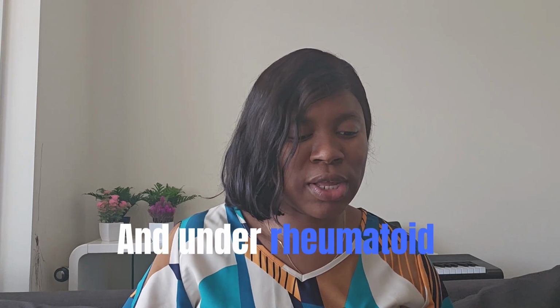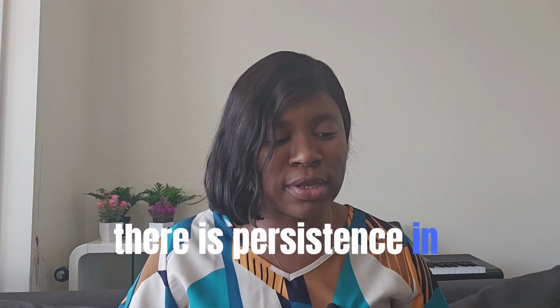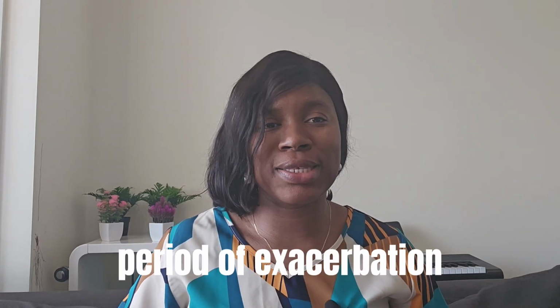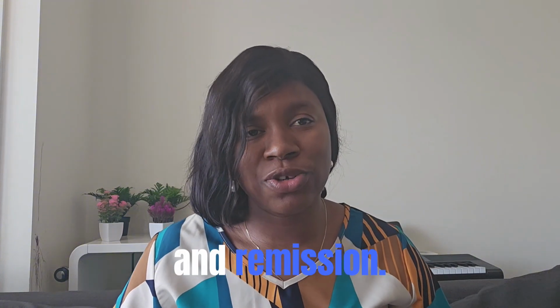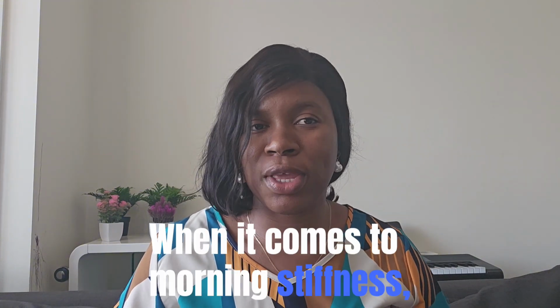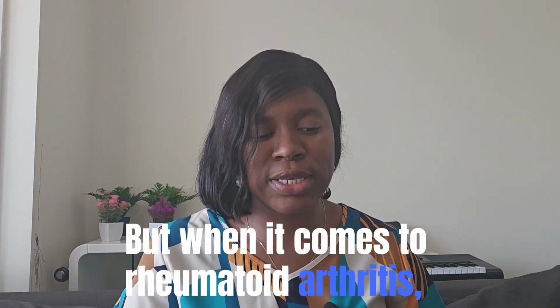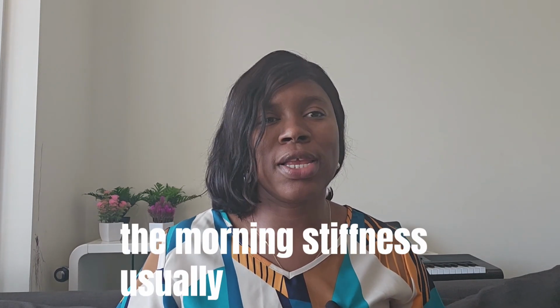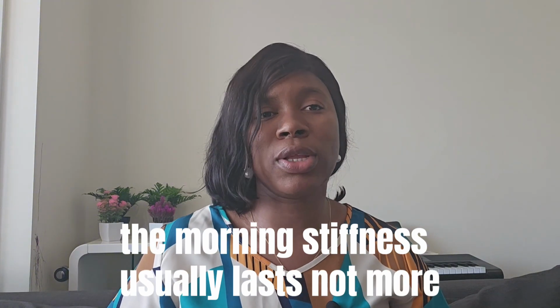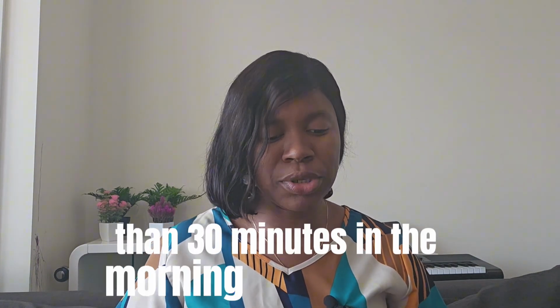And under rheumatoid arthritis, there's persistence of the symptoms with periods of exacerbation and remission. When it comes to morning stiffness, under gout, there's nothing like morning stiffness, but in rheumatoid arthritis, the morning stiffness usually lasts not more than 30 minutes in the morning.